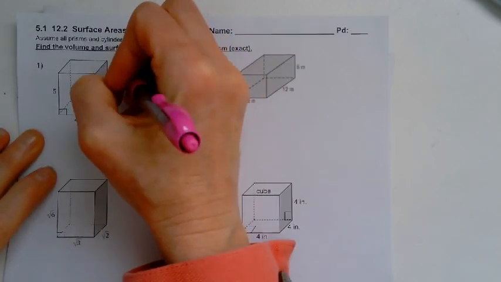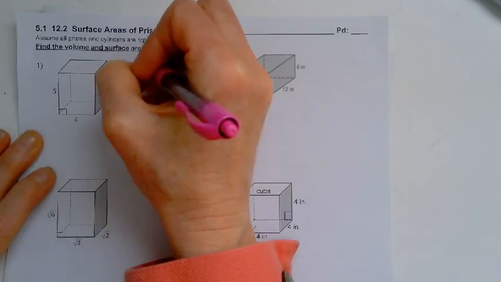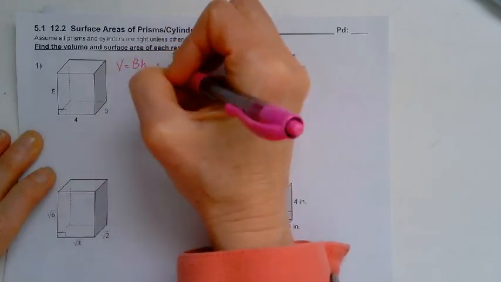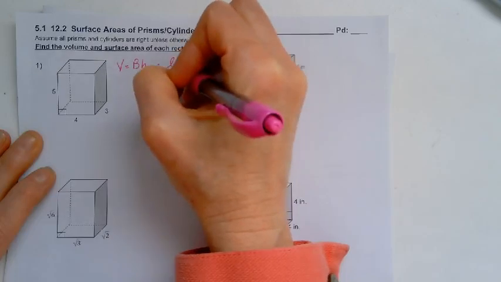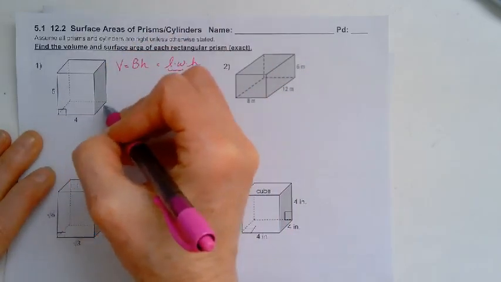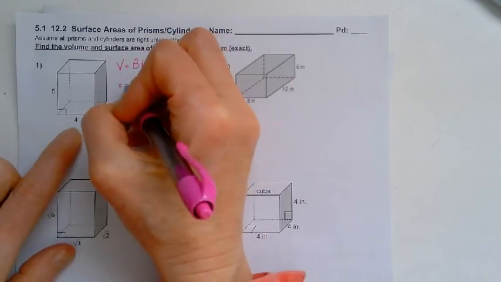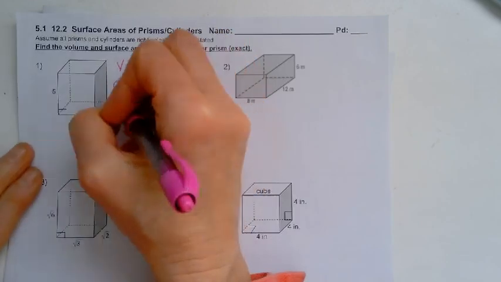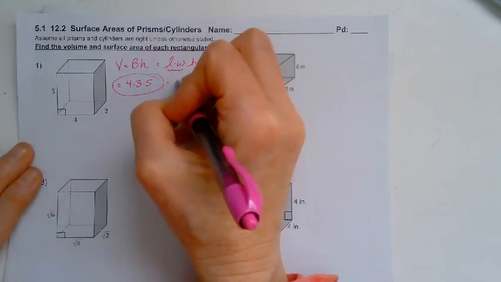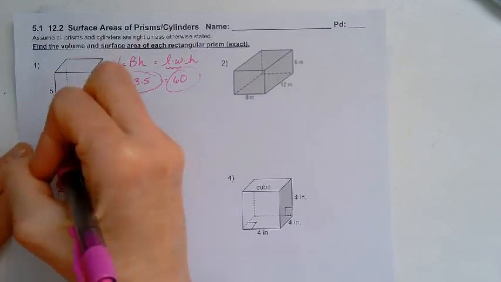Okay, so the volume is equal to the area of the base times the height. Or as we talked about in class, it could also be length times width times height, where length times width is going to be the area of the base. Okay, so the volume equals 4 times 3 times 5, and that equals 60. So that's our answer for the volume.